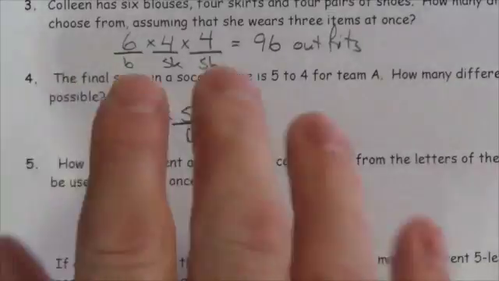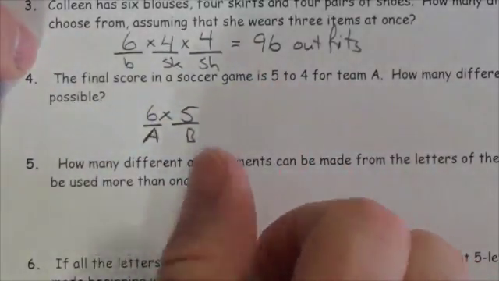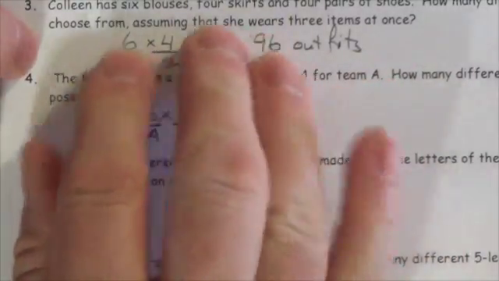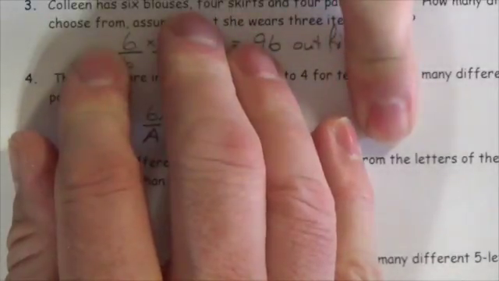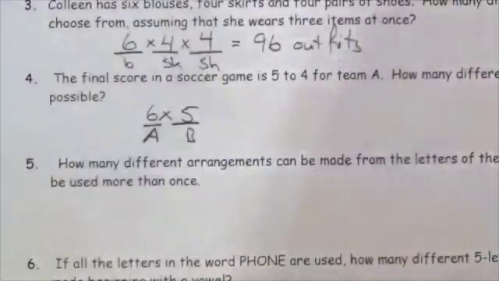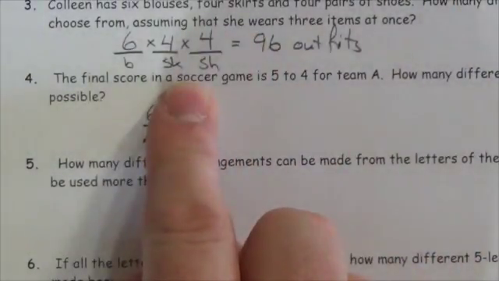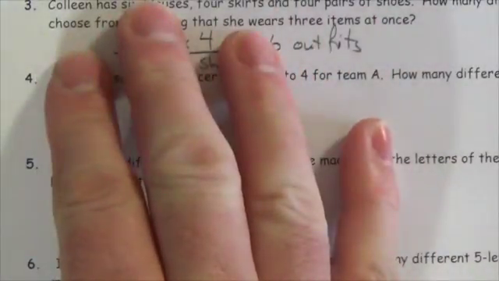Let's take a look at it. By the end of the first half, A could have scored all 5 of their points, 4 of their points, 3 of their points, 2 of their points, 1 of their points, or they might not have scored any of those points in the first half. That's 6 different possibilities. Just like for Team B, they might have scored all 4 of their points in the first half, 3 of their points, 2 of their points, or just 1 of their points.